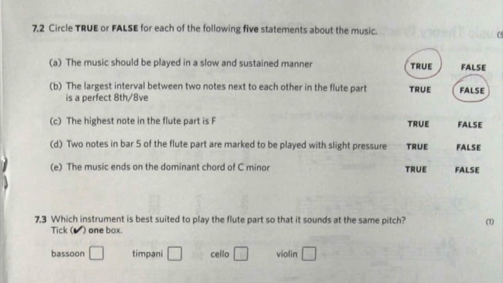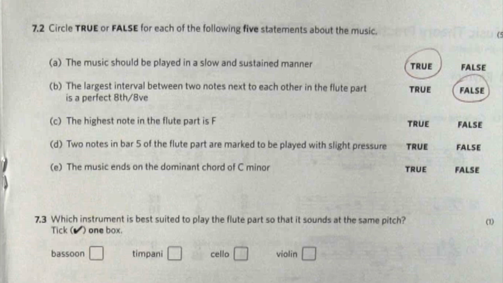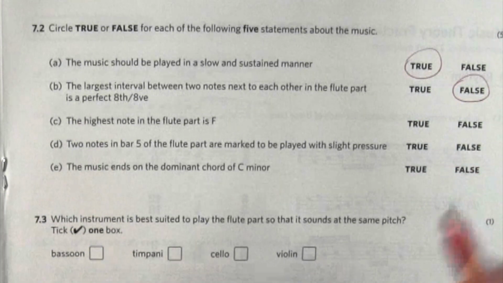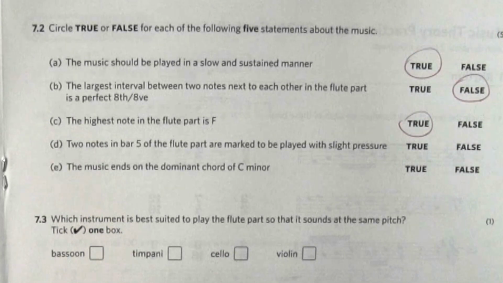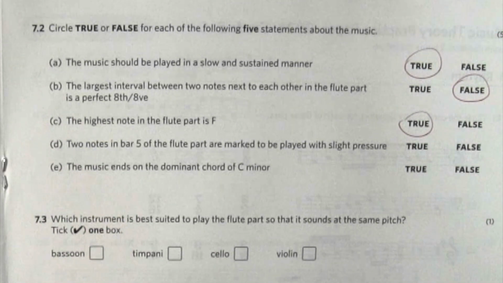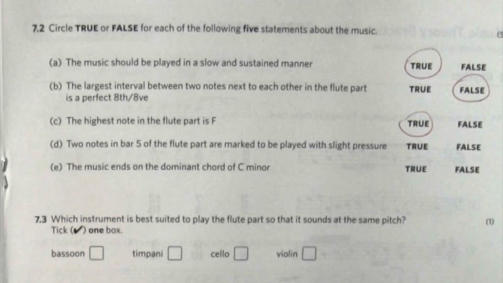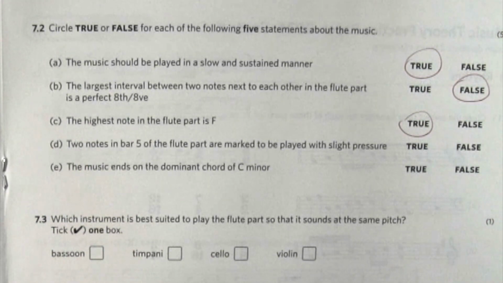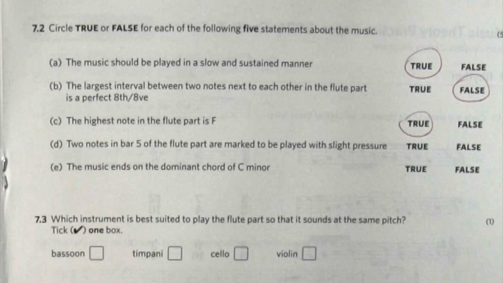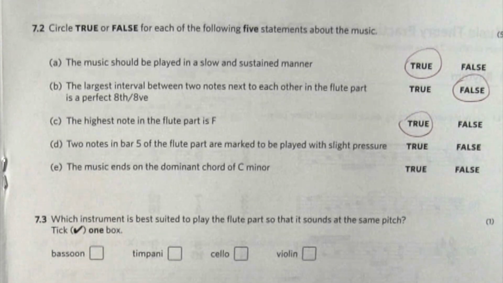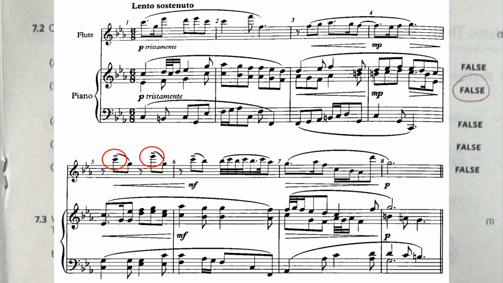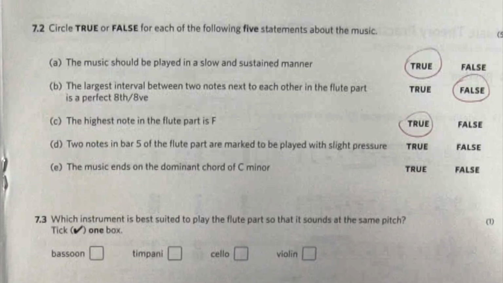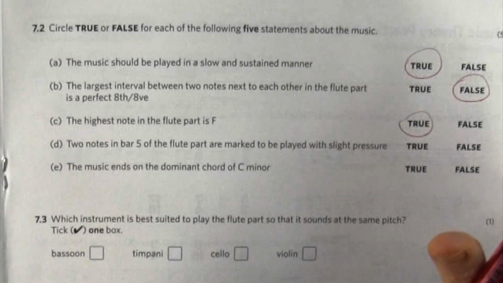The highest note in the flute part is F, and that is correct. Yeah, it's in bar 2 actually. 2 notes in bar 5 of the flute part are marked to be played with slight pressure. Yes, it's this tenuto mark. That could also mean light pressure, but in my ebook I describe it in a different way because I think it is slightly different, but anyway, true.